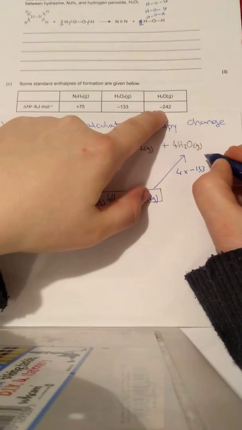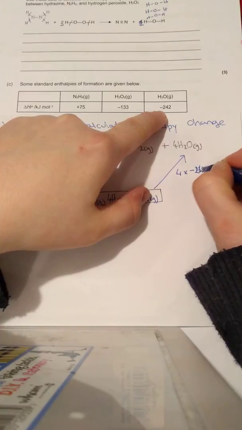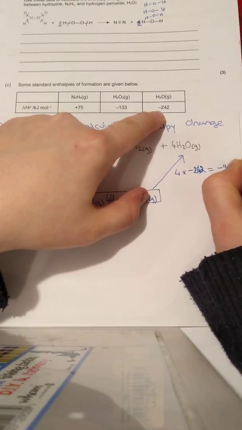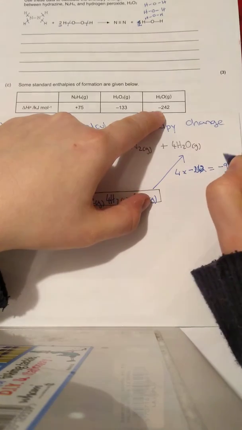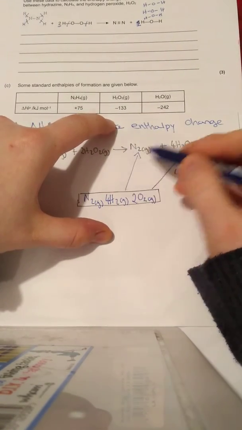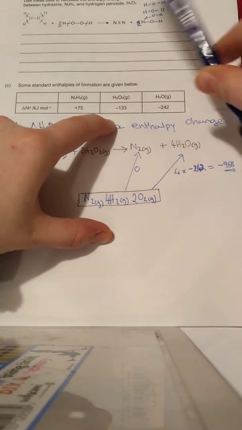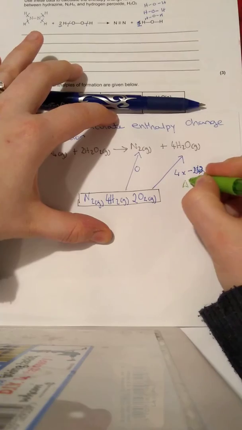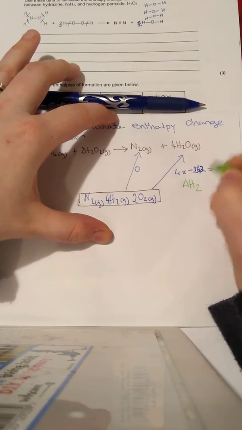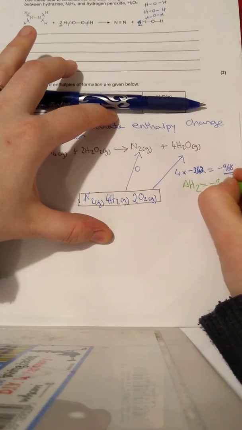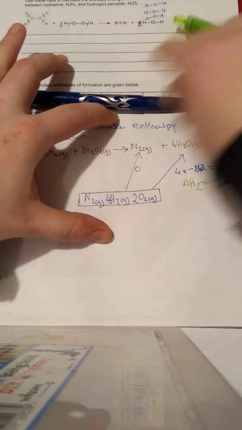Oh no, wrong number, minus 242. That's why we've got to be really careful and double check our numbers. That is minus 968. We've got the formation nitrogen that's already in its elemental form, so that's going to be 0. So that gives us a total for this side, if we call it delta H2, I always call that side 2, but it doesn't matter what you label it, minus 968, and that's kilojoules per mole.